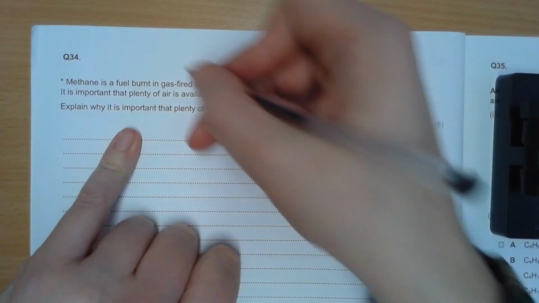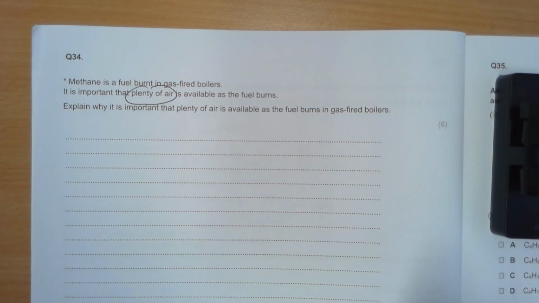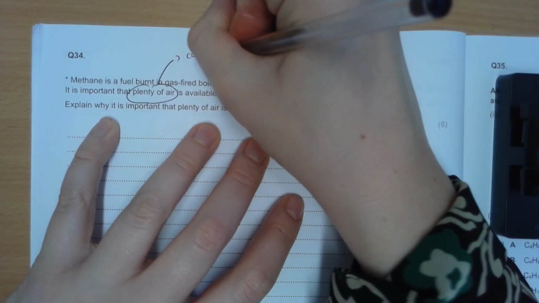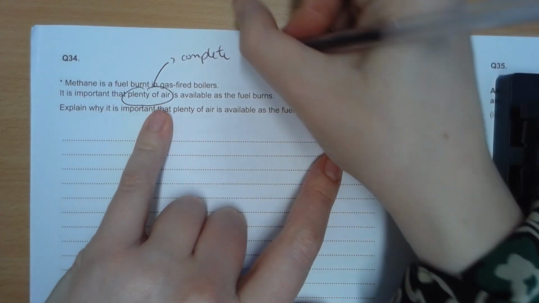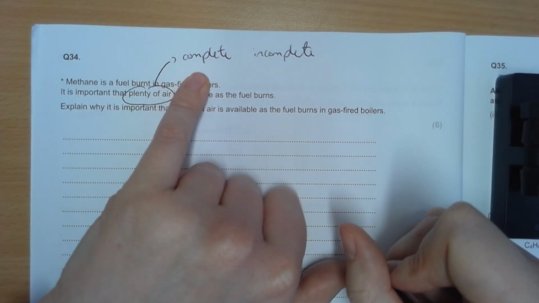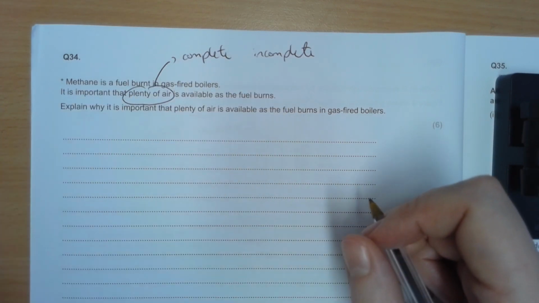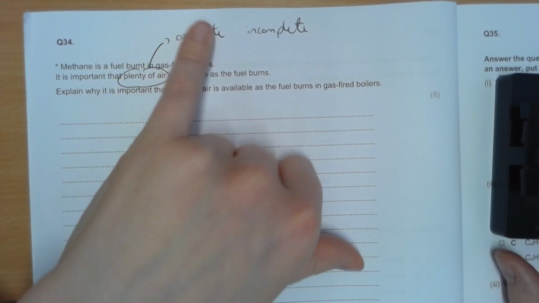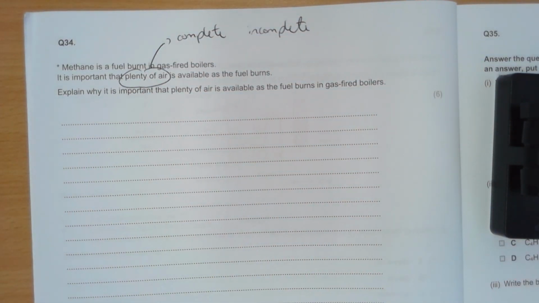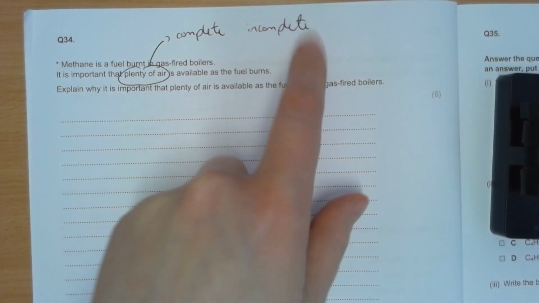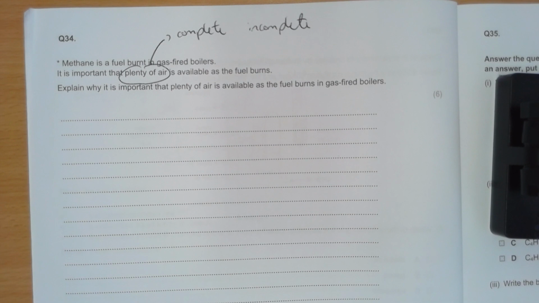Methane is a fuel burnt in gas-fired boilers. Why is it important that there's plenty of air? All right, so what this is asking you, when you've got plenty of air, you get complete combustion. When you don't have plenty of air, you get incomplete combustion. They're asking you, why is it important that you get complete combustion instead of incomplete combustion? Okay, so your answer to this is you're going to say plenty of air leads to complete combustion. Complete combustion forms carbon dioxide and it forms water. Not a lot of air leads to incomplete combustion. Incomplete combustion forms carbon monoxide and forms soot.